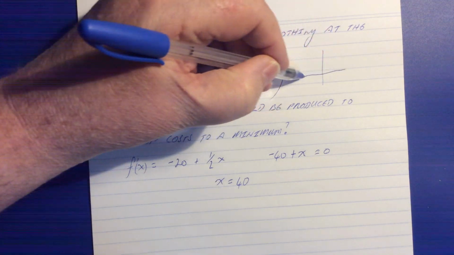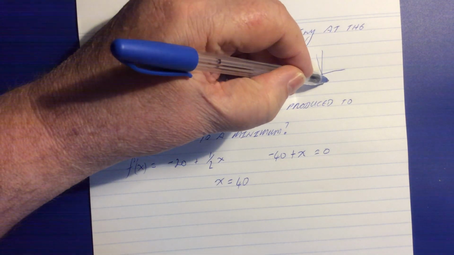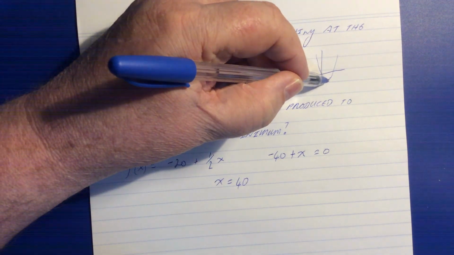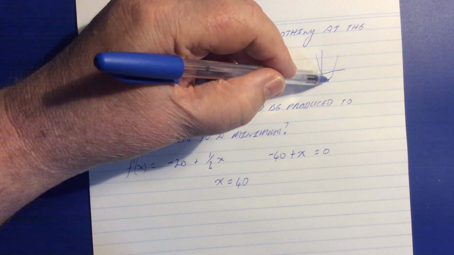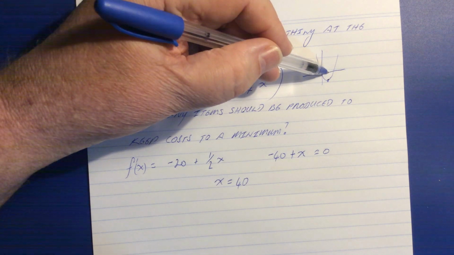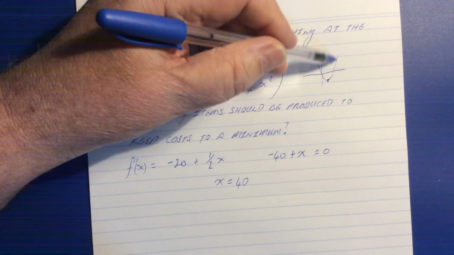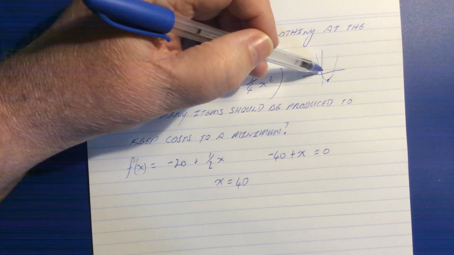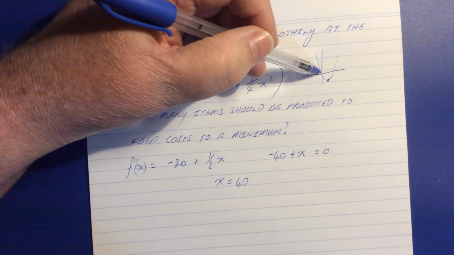I don't know what this function looks like, but let's just pretend it looks like that. This point here would be 40. It would be x equals 40. I have no idea if that's what it looks like, and I'm not that bothered.